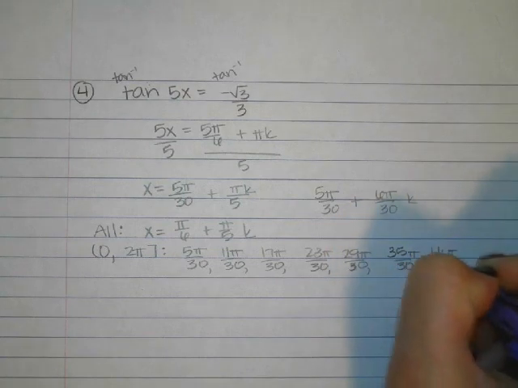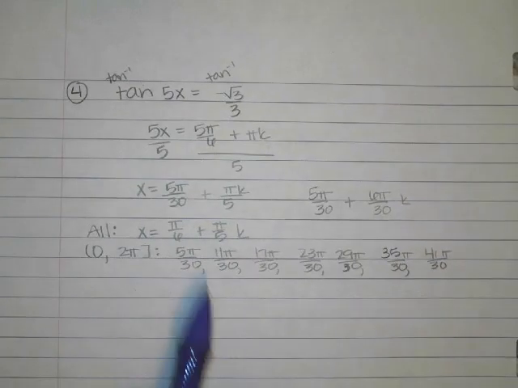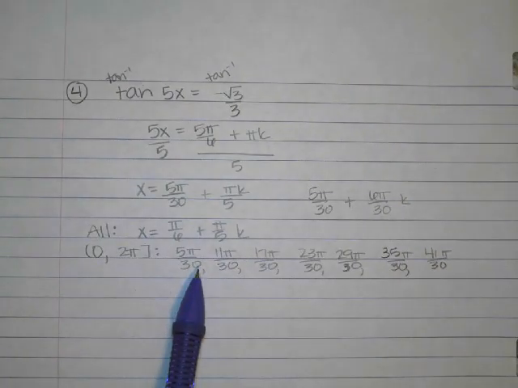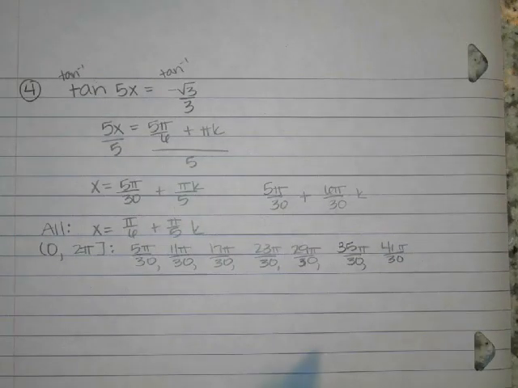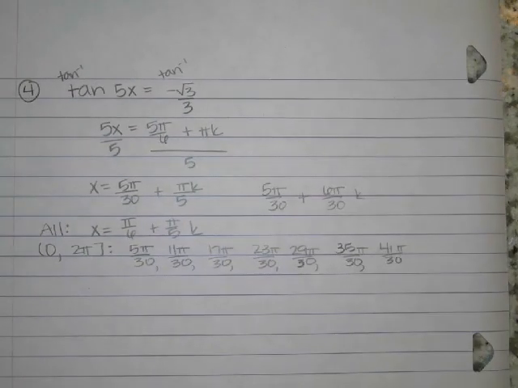Gosh, there's so many here. Why did I do this? And if you guys recall from pre-calc, you would actually be expecting 10 answers. So then 47, 53, 59 would be the other ones. So that would be if you needed all the answers from 0 to 2 pi.